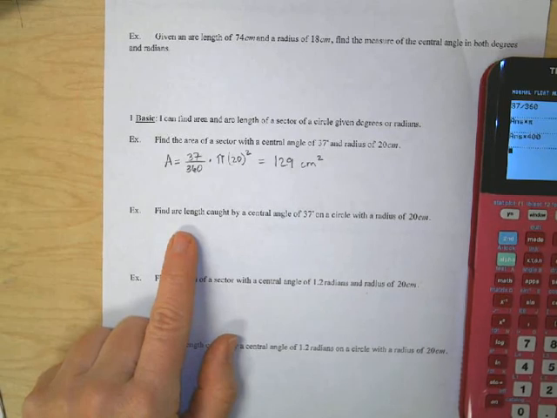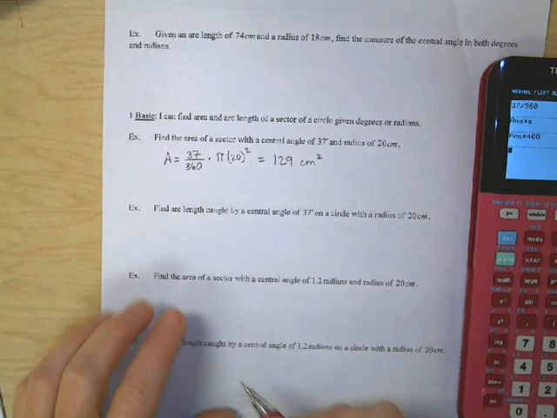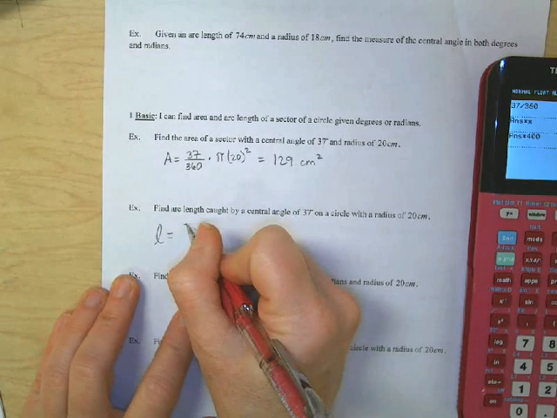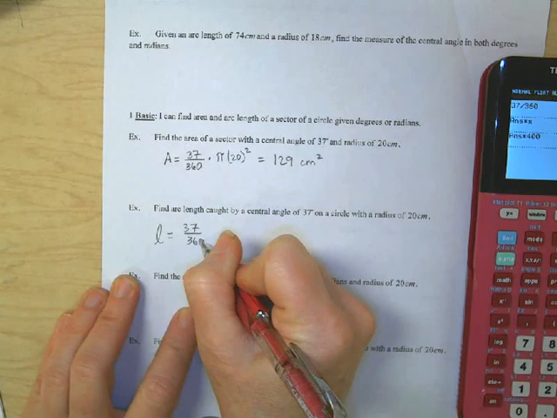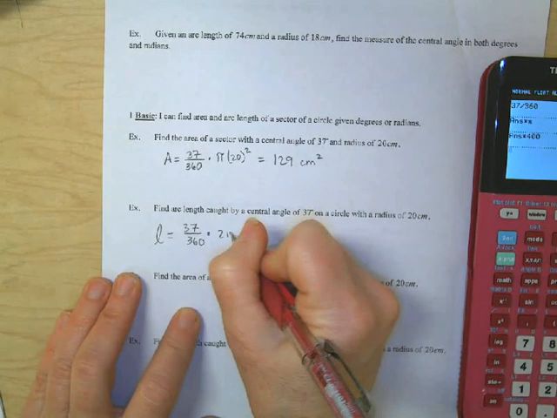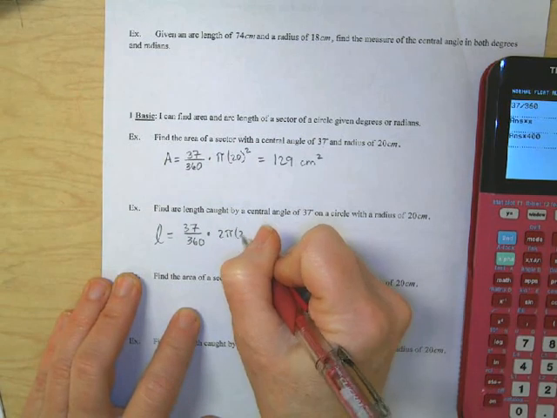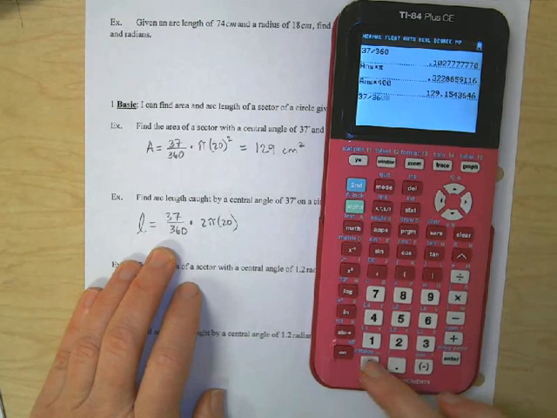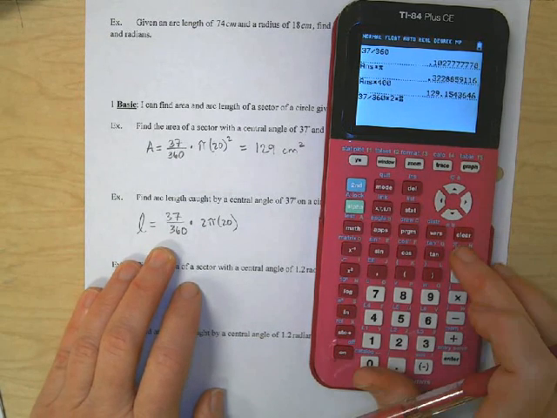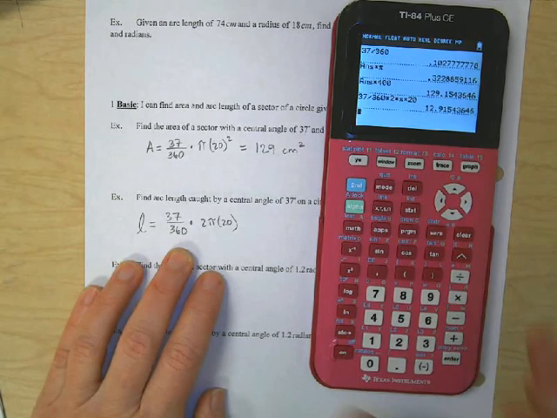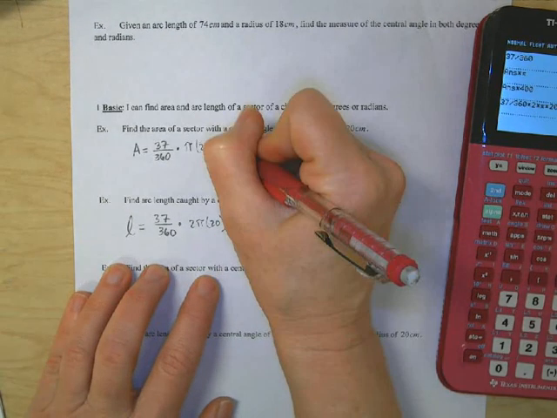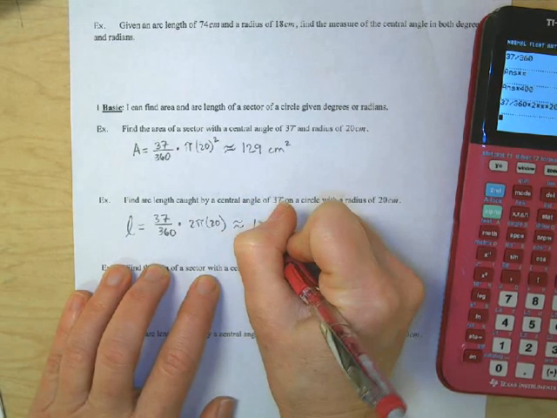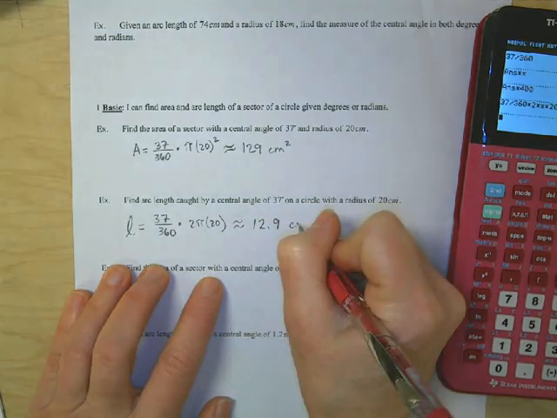The arc length caught by a central angle. Okay, arc length, again, we're in degrees. So arc length is equal to the fraction of the circle that I have, 37 over 360, times the whole circumference, which is 2 pi r, and r is 20. So again, put that into my calculator, 37 divided by 360 times 2 times pi times 20. And I get 12.9 with my 3 sig figs. Oh, I rounded this off, so I really should use the squiggly equal sign. 12.9, and that would just be centimeters.